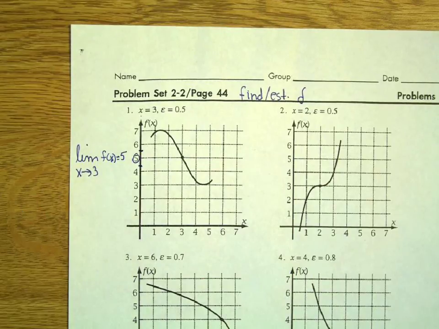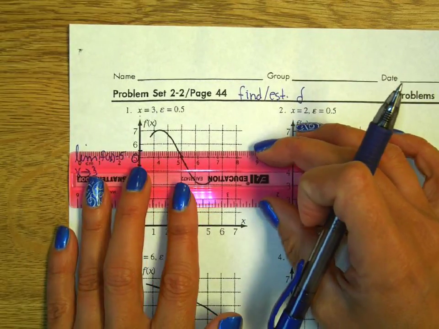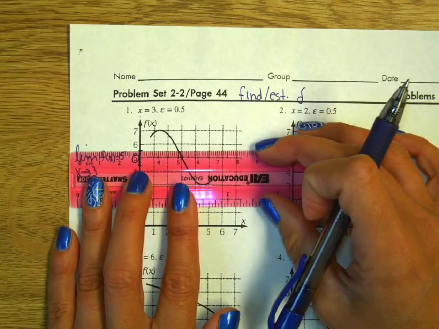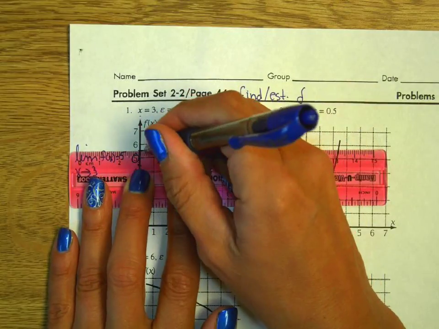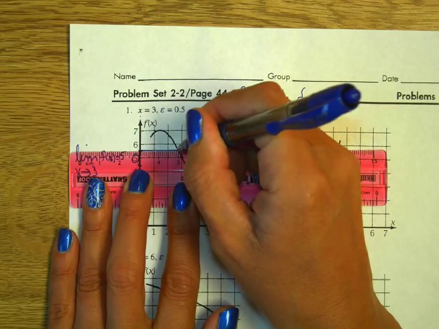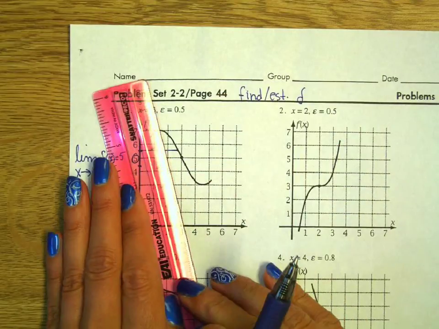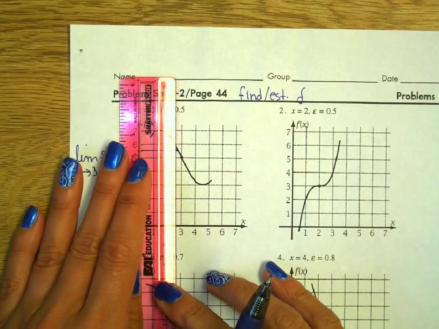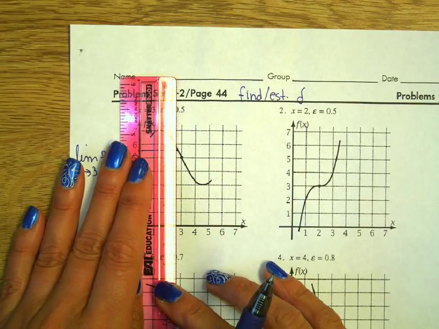Now use a straight edge. Forgot to tell you need a straight edge, so if you need to hit pause, go ahead. You're going to draw the line as horizontally as you can. Once you hit the graph, you want to go vertically down and estimate that x value.